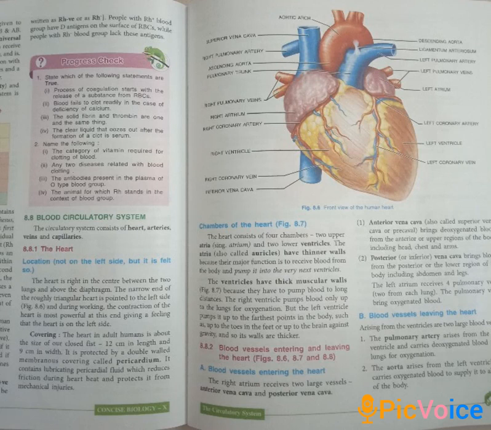Today we will begin with the blood circulatory system. The circulatory system consists of the heart, arteries, veins, and capillaries. This is on page number 98.